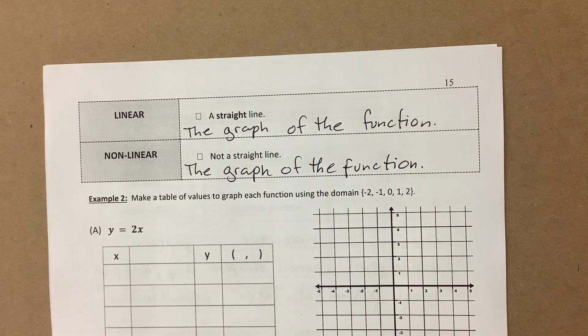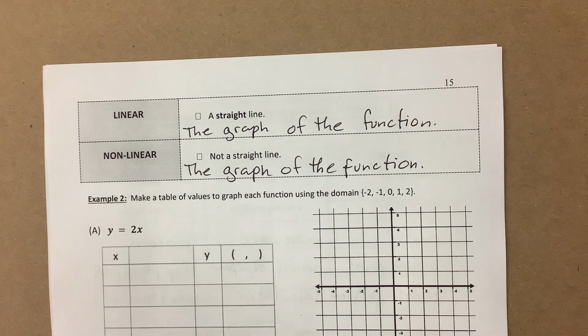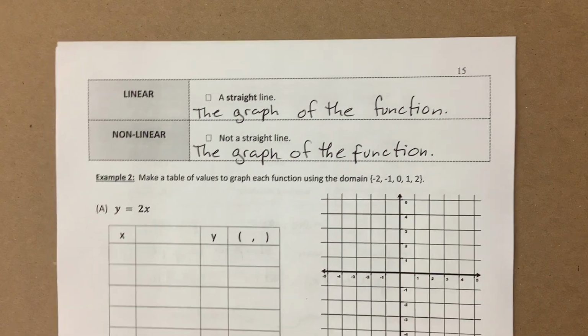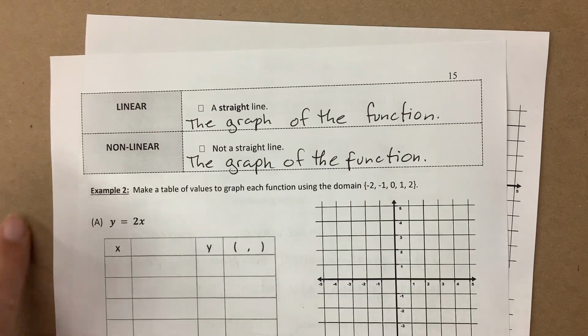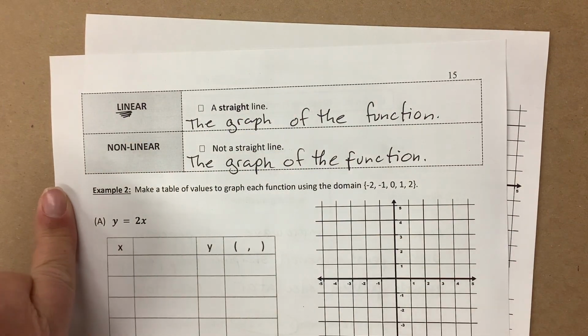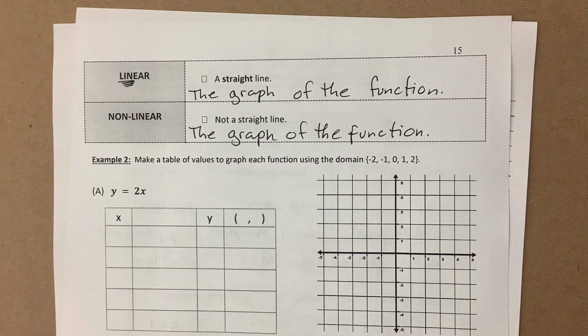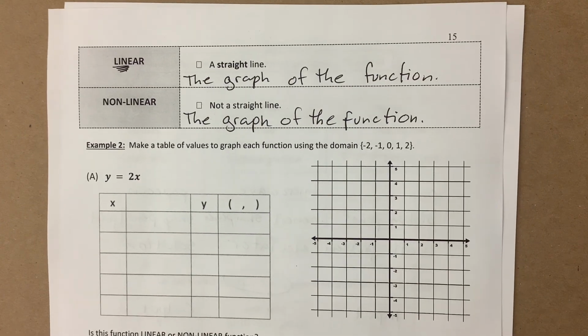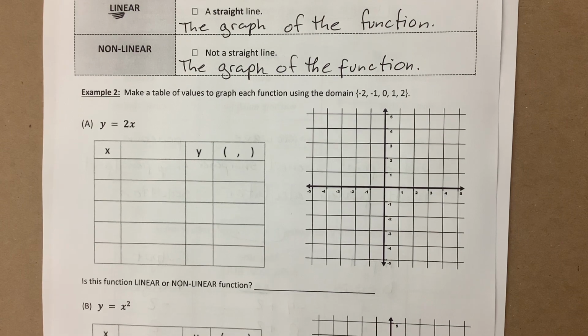So when we're talking about linear and nonlinear, we're talking about the graph of the function. What does it look like on graph paper? Is it a line on graph paper? Is it not a line on graph paper? So, also, I always do this. See the word linear? If I underline the first 4 letters, I have the word line. That's going to remind me that linear means it's the graph of a straight line.